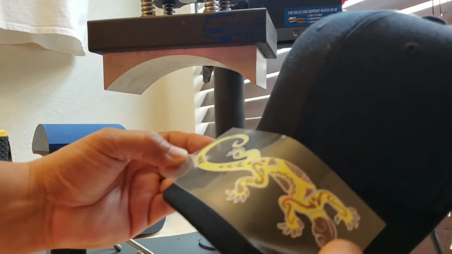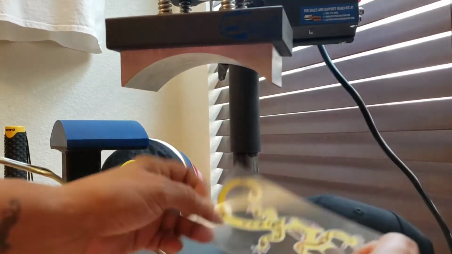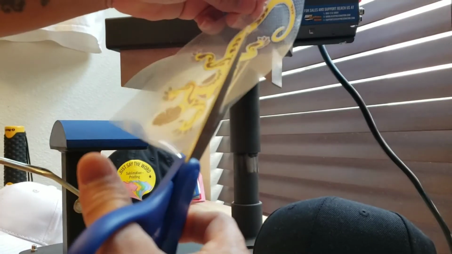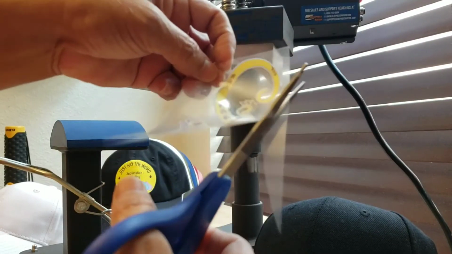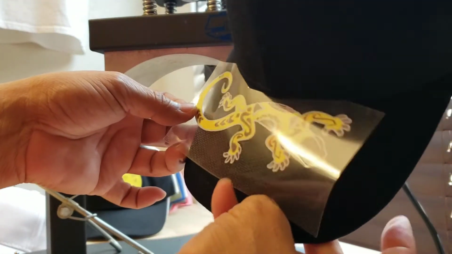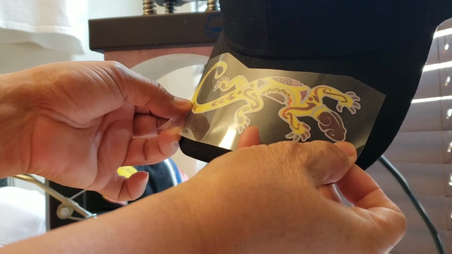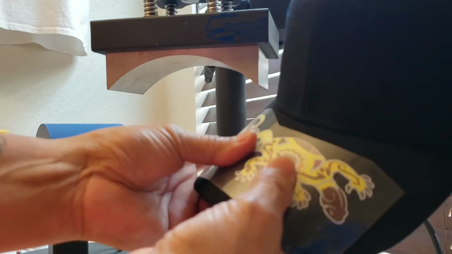Just to show you, I'm going to place it. Actually, you know what I need to do? This part is interfering with the front of the cap. So I'm going to place it right about there. Hopefully this is not going to be a fail.